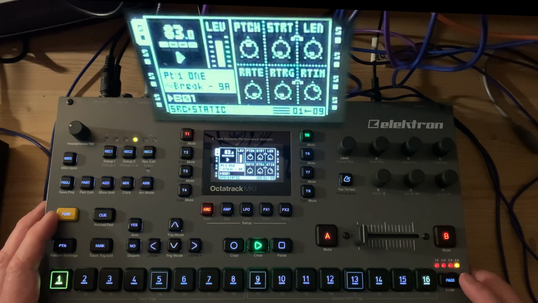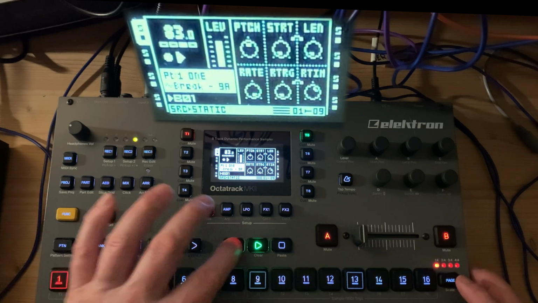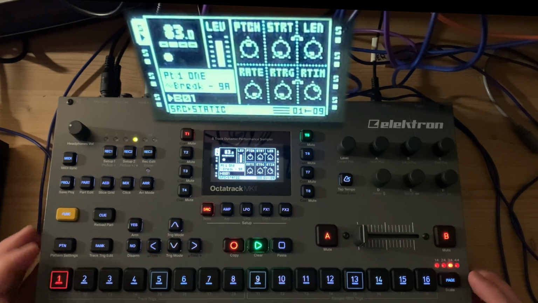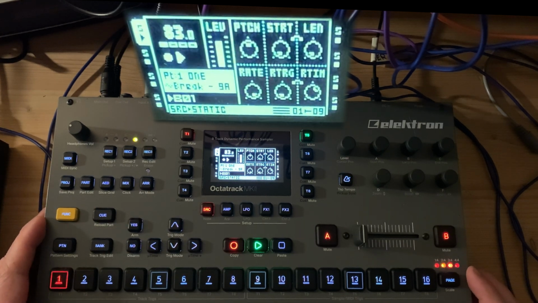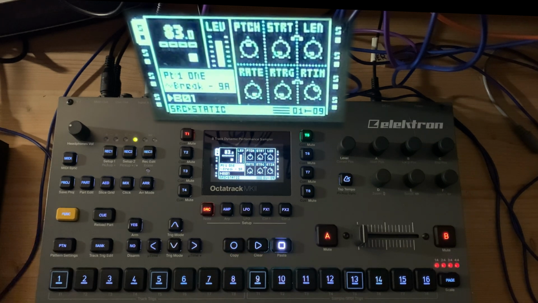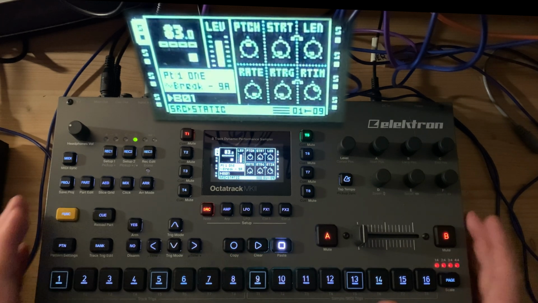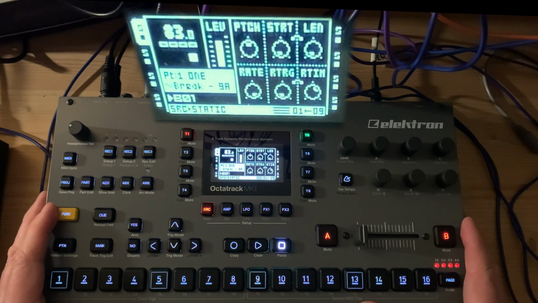Okay, so it's a 2-bar loop, so we'll just give ourselves another trigger. Okay, fine to start with. It's a foundation, isn't it?